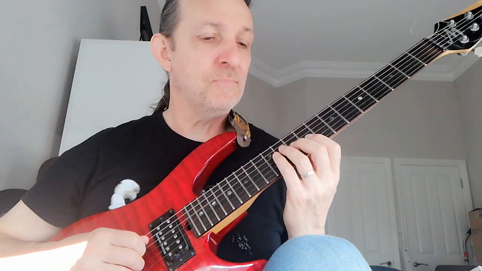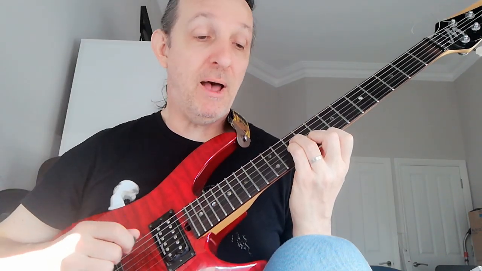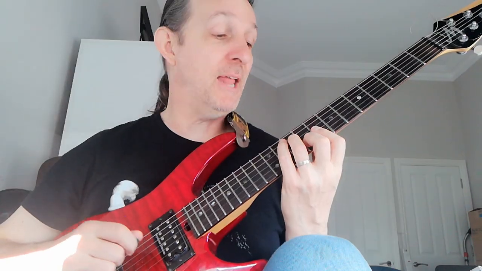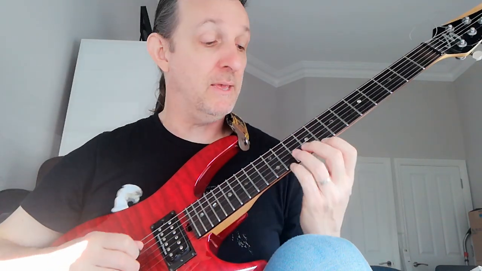For instance, like we just said, a D flat and an F minor together is a D flat major 7. An F minor and an A flat together is an F minor 7. An A flat and a C diminished together is an A flat dominant 7, etc. So if you take this all the way across, it works functionally.